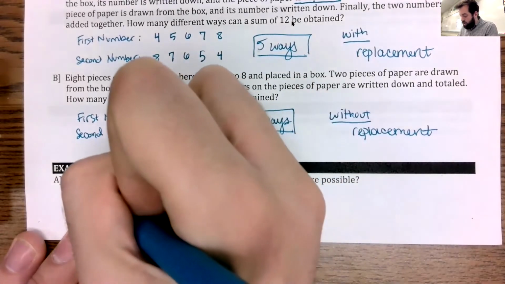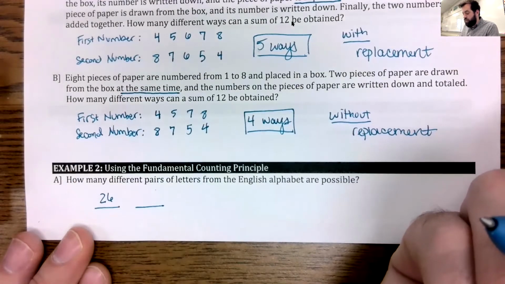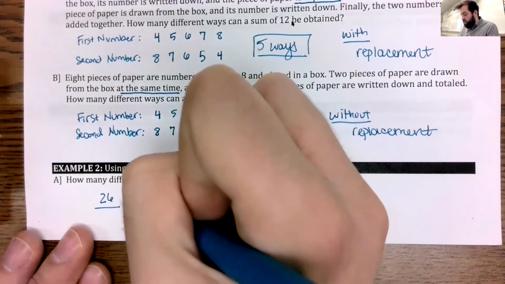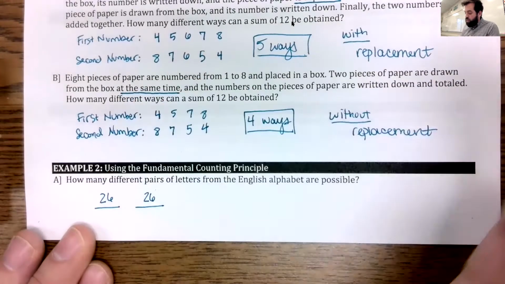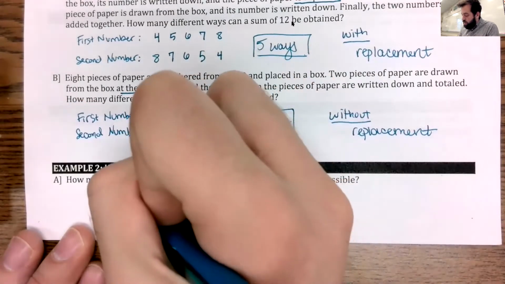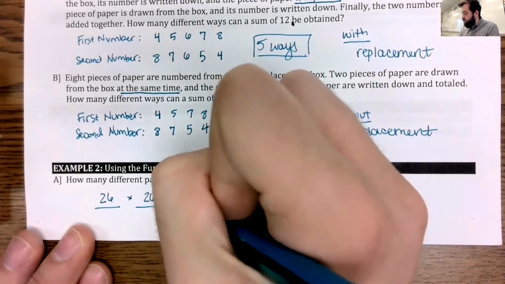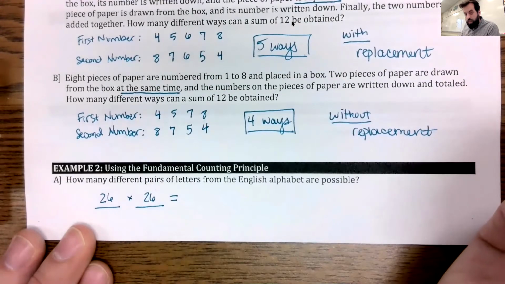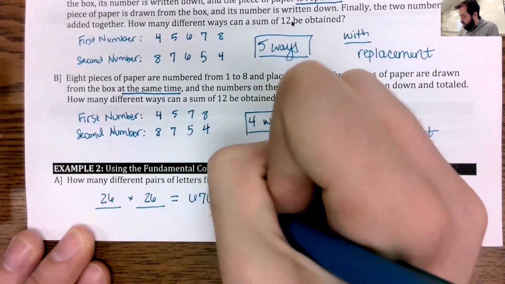So the first letter has 26 options. And the second letter also has 26 options. The question did not tell us that we can't repeat a letter. So we could potentially repeat a letter. So that means there's 26 options for the first letter, 26 options for the second letter. So to find the total number of pairs, we will multiply 26 times 26 and get 676 pairs possible.